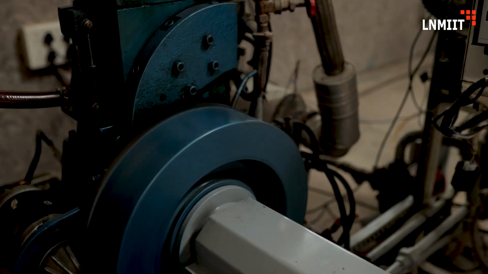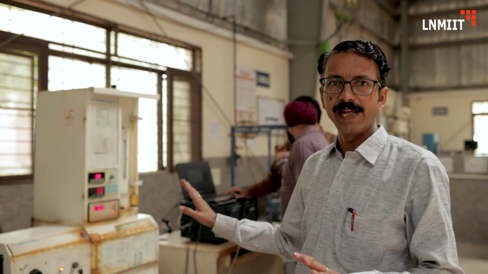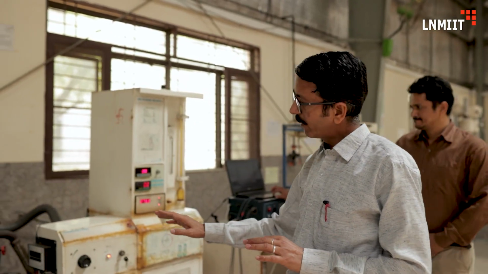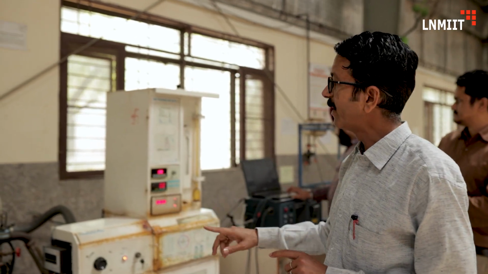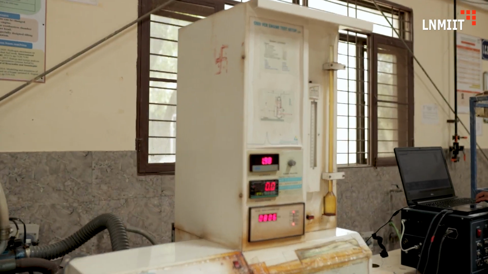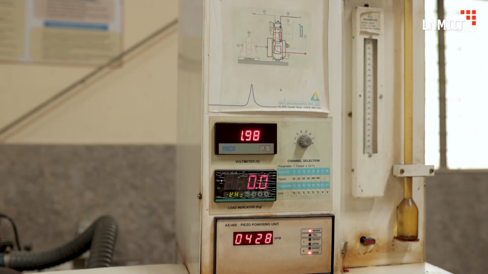So, the engine has been started. Now, it is running on zero load, that means we have not applied any load. After some time we will provide the load and then see the parameters. You can see the control panel here, and the software is showing how the parameters are changing.